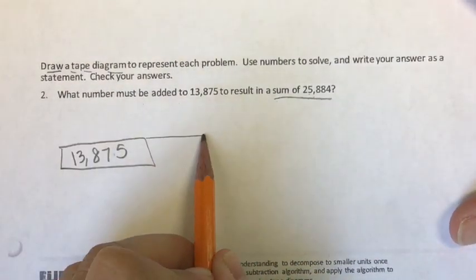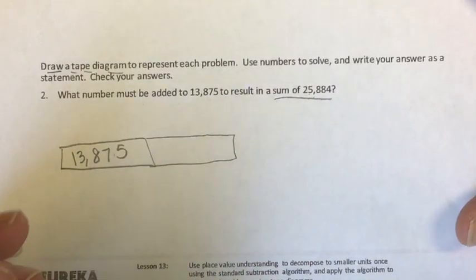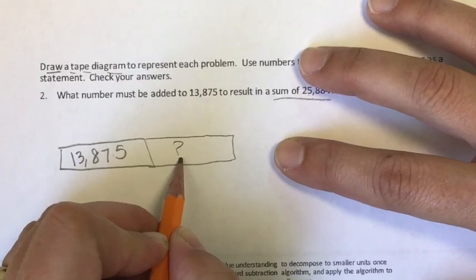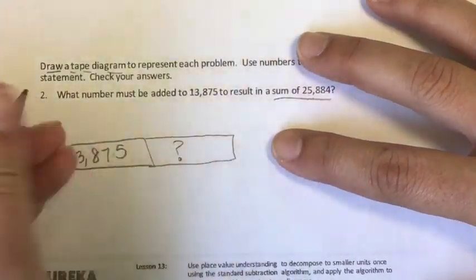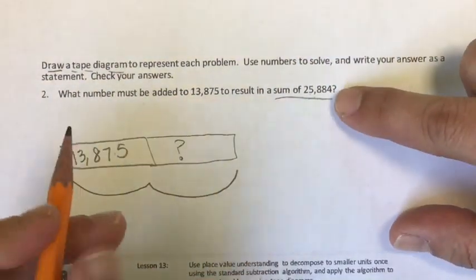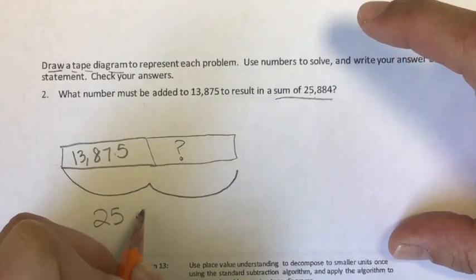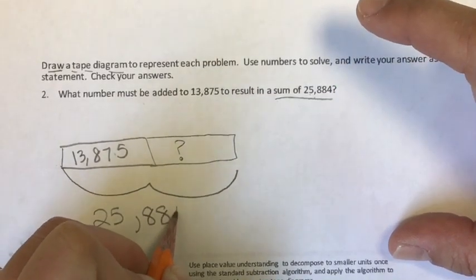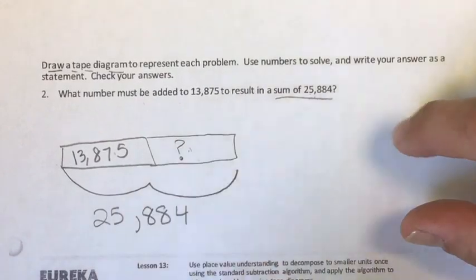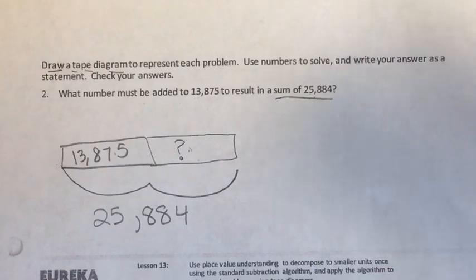So I'm going to put another tape diagram here. But I don't know what that number is quite yet. But I do know that all of it has to equal 25,884. So how am I going to find that missing number?